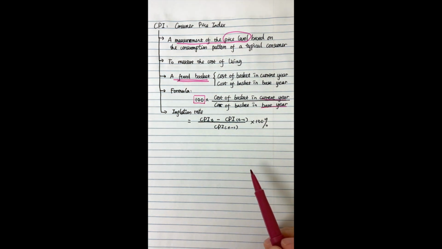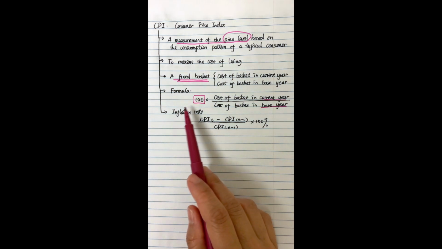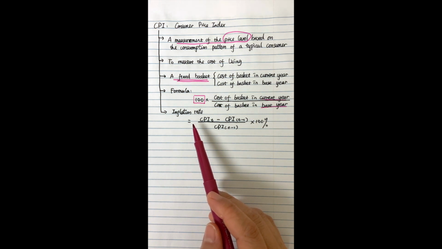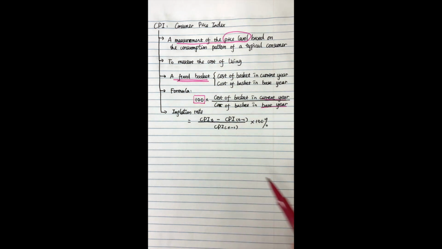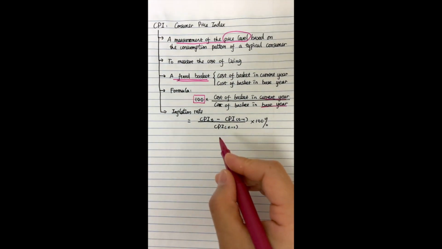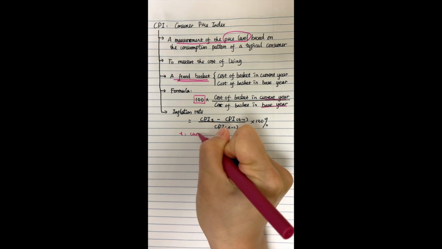And then based on the CPI, we can compute the inflation rate. This inflation rate is a really good measurement of the cost of living. If the cost of living increases in this year, it means the inflation rate will be positive, okay? So here we use the CPI in this year. I use T to represent the current year, okay? So here T represents the current year.